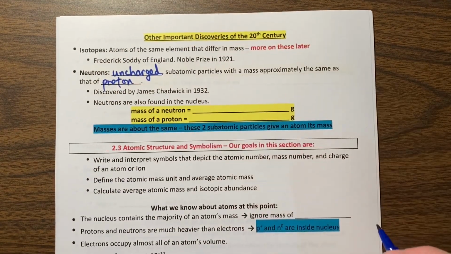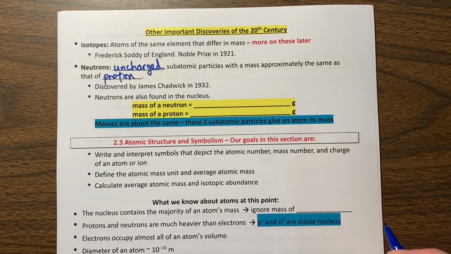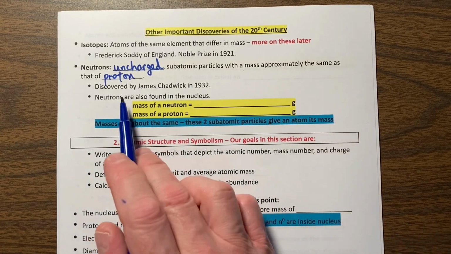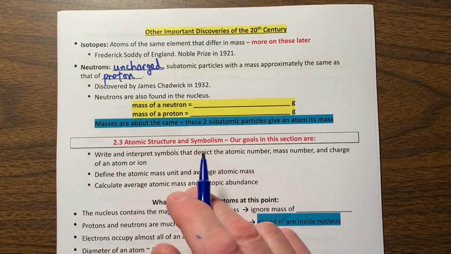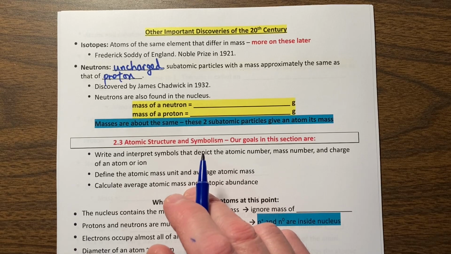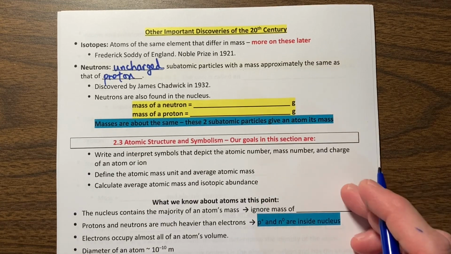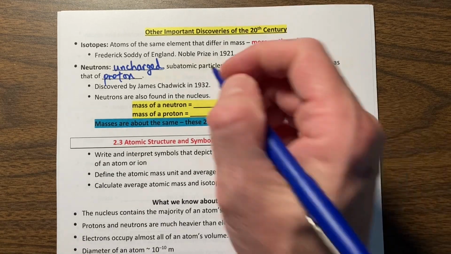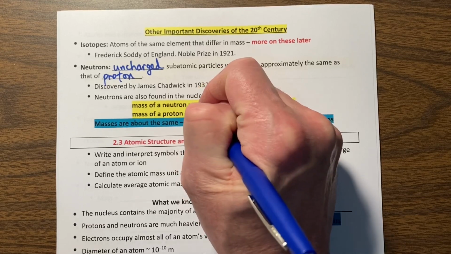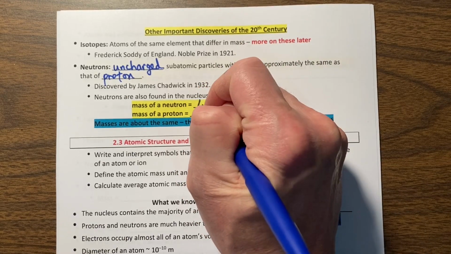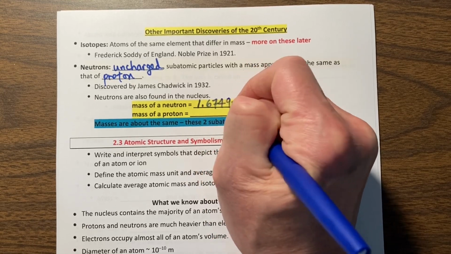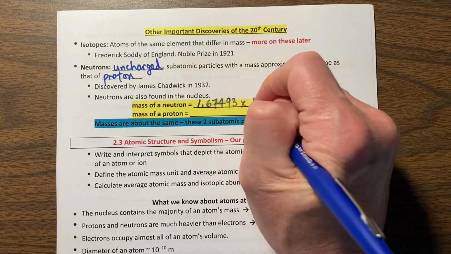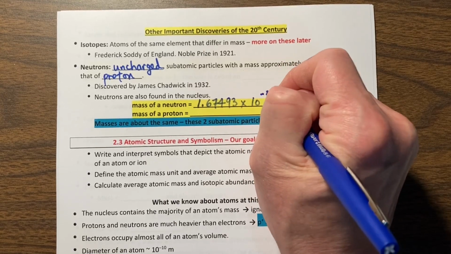And that's an interesting result that will help us understand the masses of atoms in a little bit. Neutrons are also found in the nucleus. I'm not sure how they figured that out, but through various experiments, and with our modern instruments of today, we were able to figure out the masses of these particles. But they turn out to be very similar. The mass of a neutron is 1.67493. Don't worry, you won't have to memorize this number. I just want you to appreciate its size.